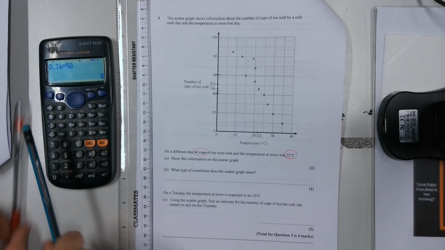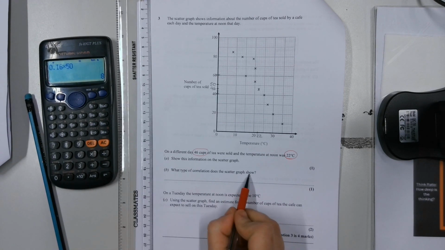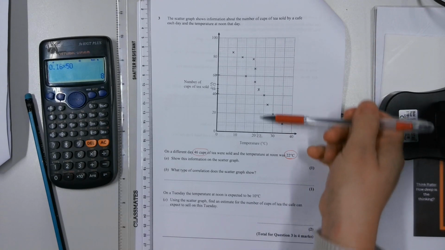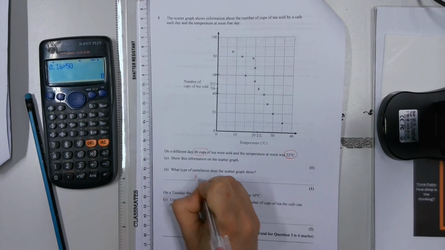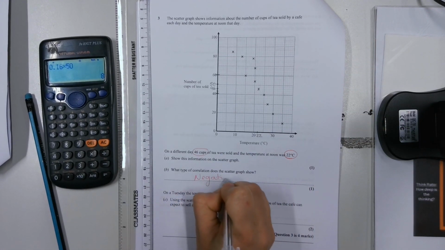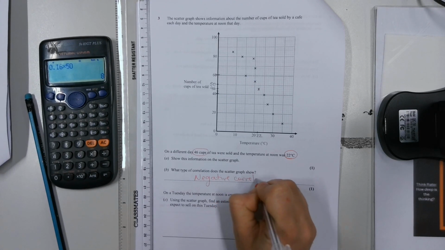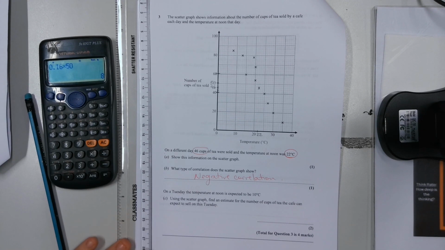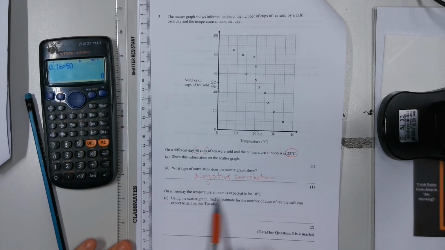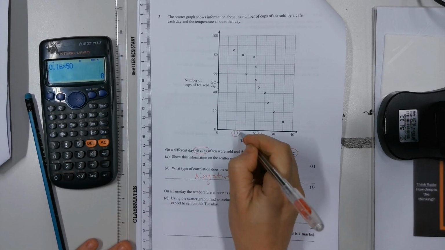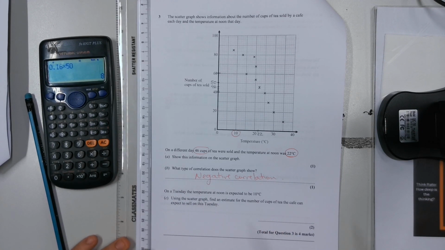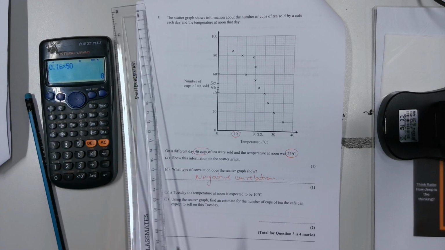Then you need to say what type of correlation the scatter graph shows. Now, as the temperature is increasing, the number of cups of tea sold is decreasing. So this is a negative correlation, or just negative. You could say negative and you would get the mark. Now, on Tuesday, the temperature at noon is expected to be 10 degrees Celsius. So using the scatter graph, you need to find an estimate for the number of cups that this cafe is expected to sell.